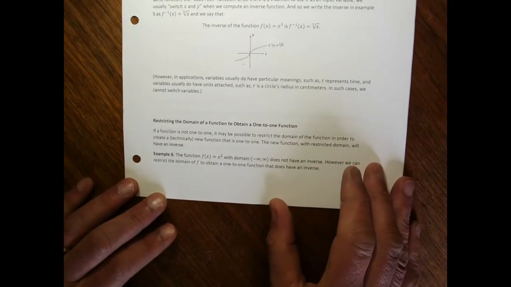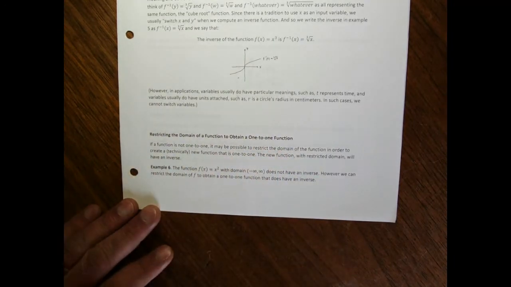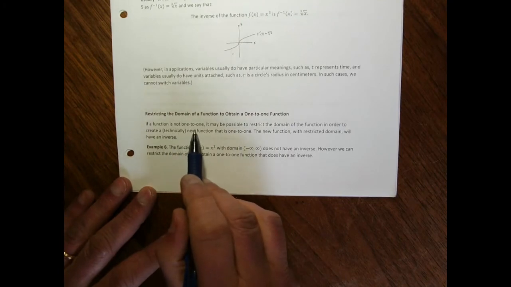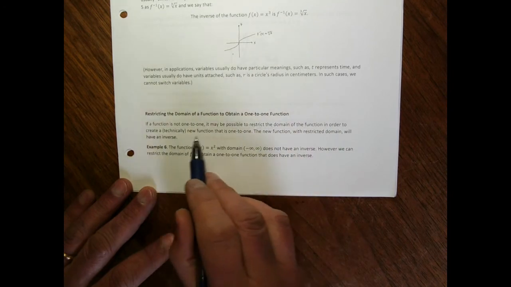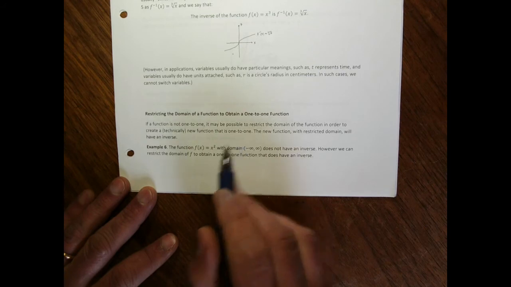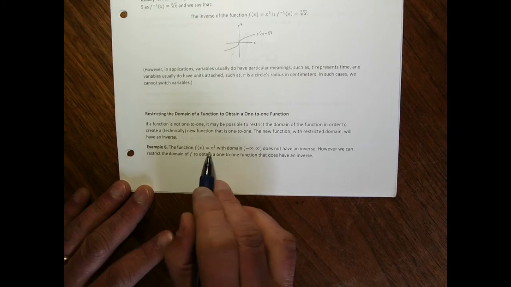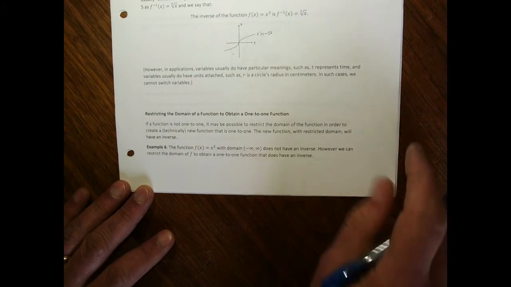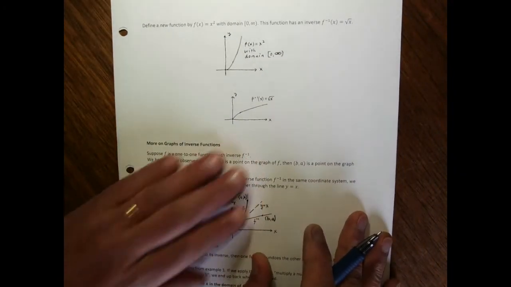So one technical thing we are going to have to talk about is something called restricting the domain of a function to obtain a one-to-one function. If a function is not one-to-one, it may be possible to restrict the domain in order to create a new function that is one-to-one. And the new function will have an inverse. An example of that is f of x equals x squared. We've already seen that that function is not one-to-one, does not have an inverse. However, we can restrict the domain of that function.